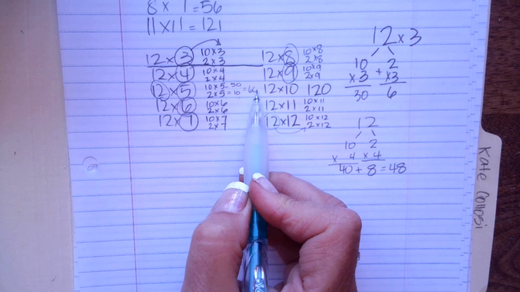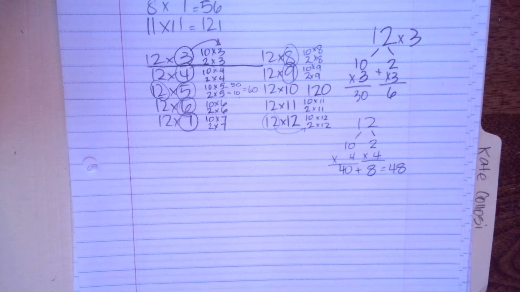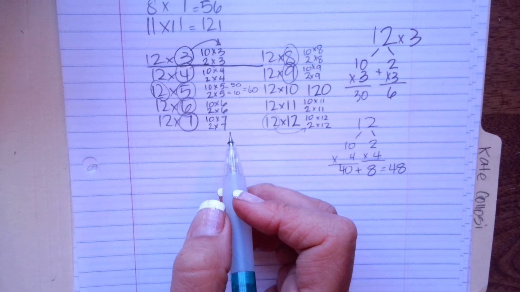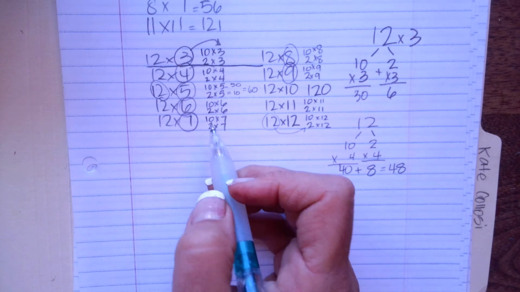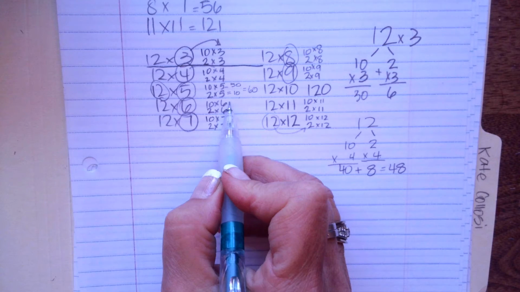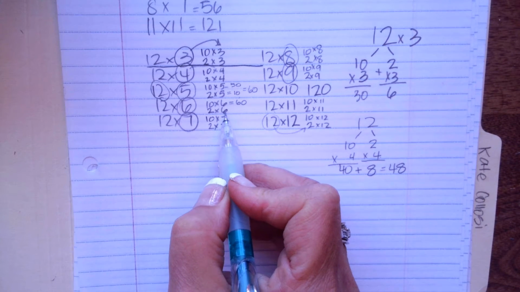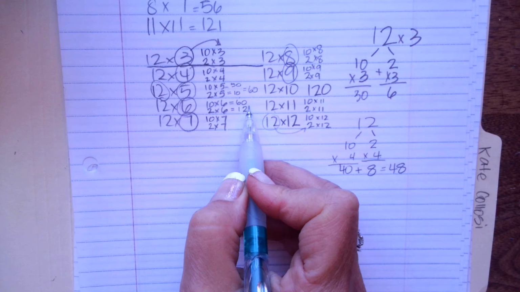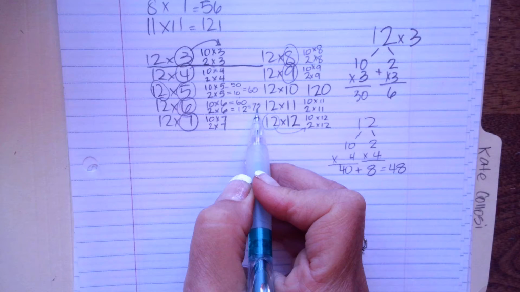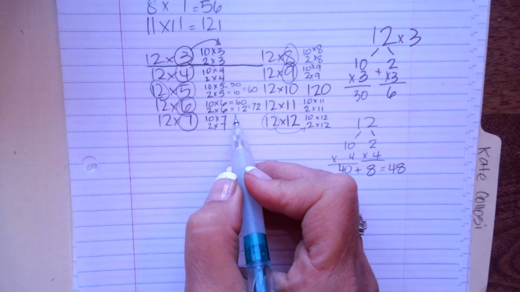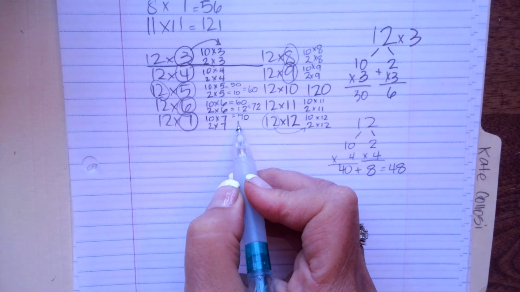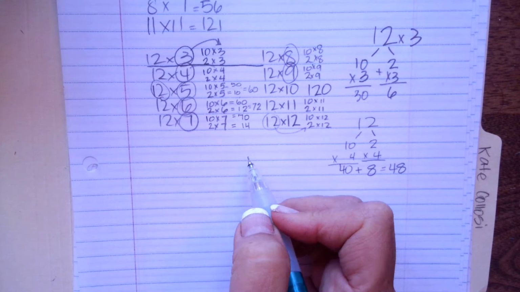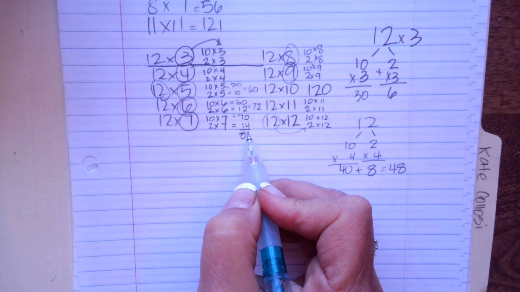Is this making sense to you, Kate? We're breaking the 12 down into a 10 and a 2. Okay, so 10 times 6 is 60, and 2 times 6 is 12. 60 plus 12 is 72. 10 times 7 is 70. 7 times 2 is 14. And then we add 70 plus 14. It equals 84.